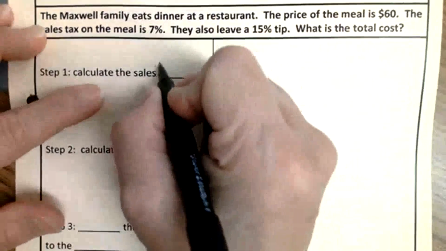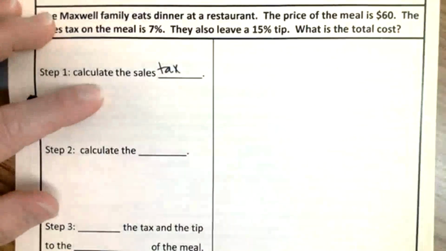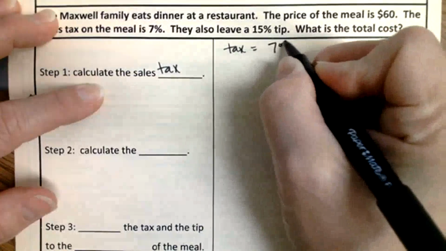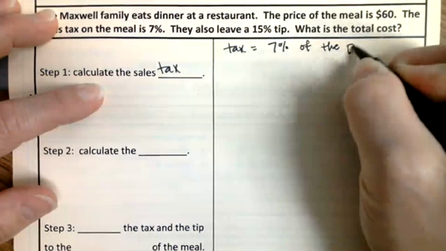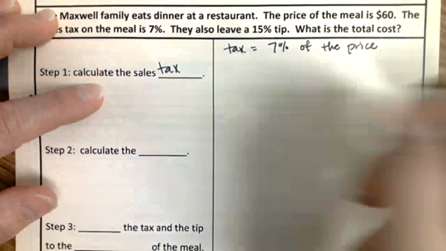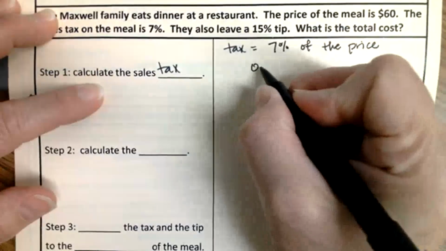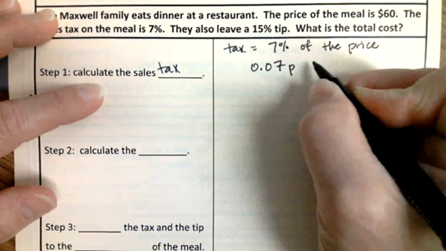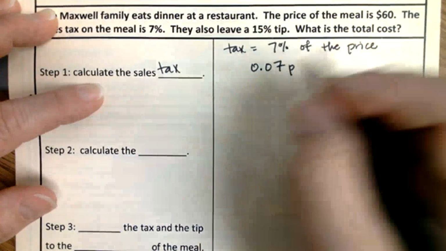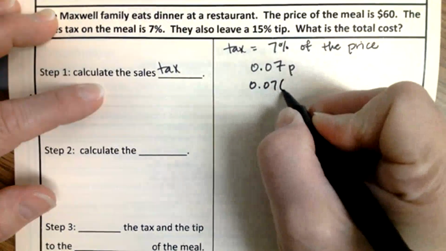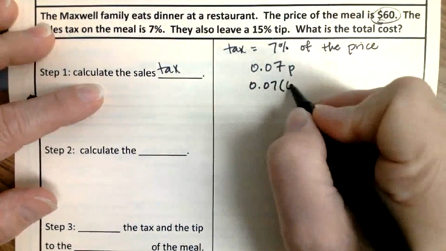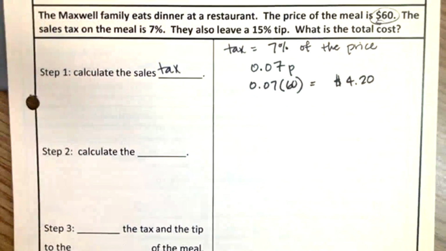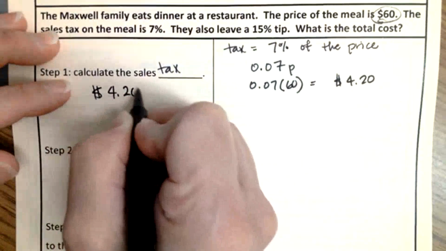So step number one, we're going to calculate the sales tax, okay? So we know sales tax is 7% of the price. So tax equals 7% of the price, or the cost, right, of the meal. So we're going to take 0.07 times P, that's going to give us the tax. So if I do 0.07 times the price, we know the price was $60. If I do 60 here, I'm going to get $4.20 when I put that in the calculator. So right here, I'm going to write $4.20, okay?